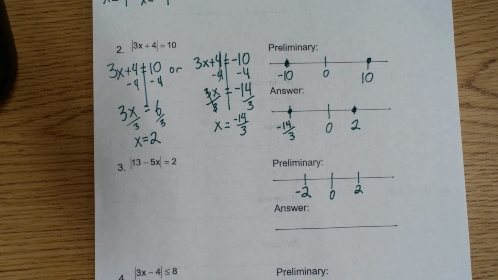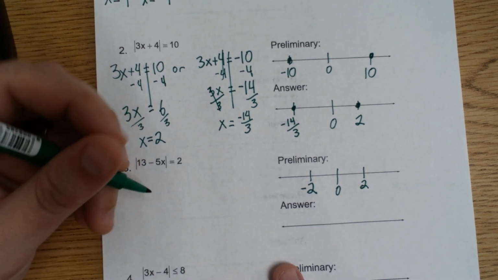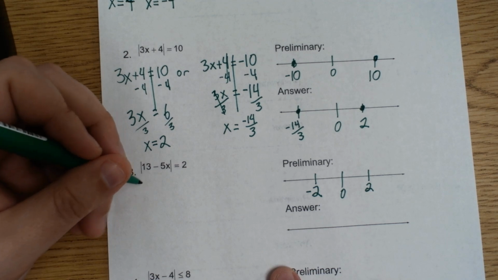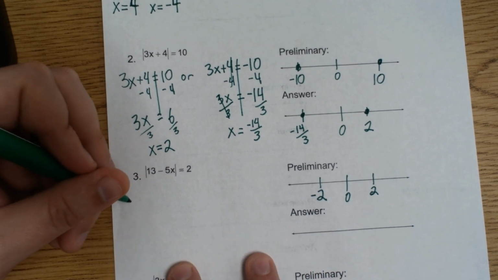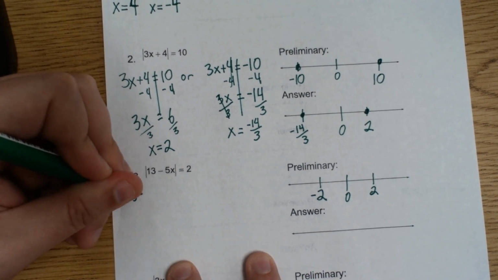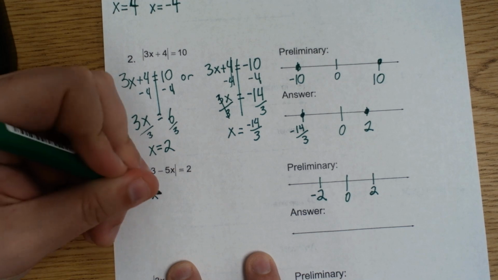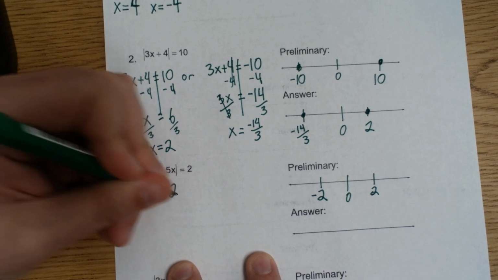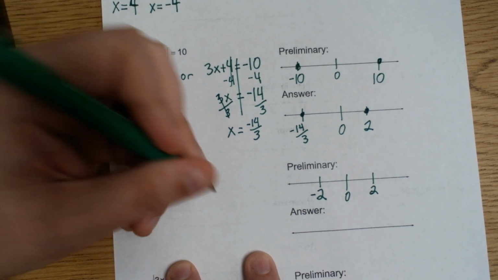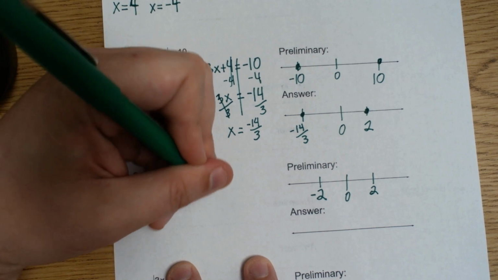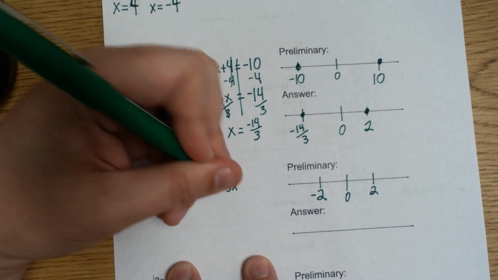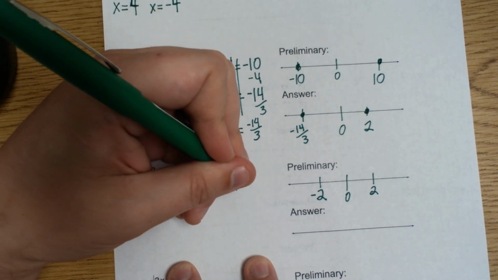Positive or negative, left or right, doesn't matter. That's what the absolute value does for you. So then I'll go to solving my equation. I can have 13 minus 5x equals 2, or 13 minus 5x equals negative 2.